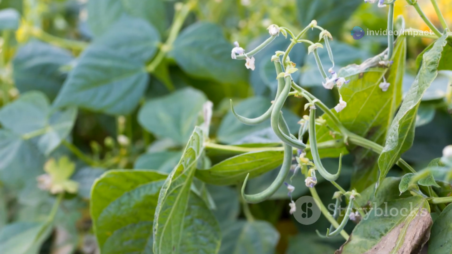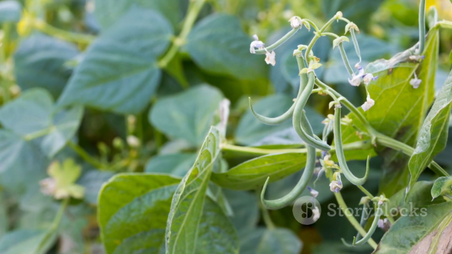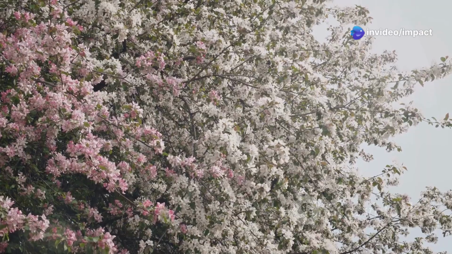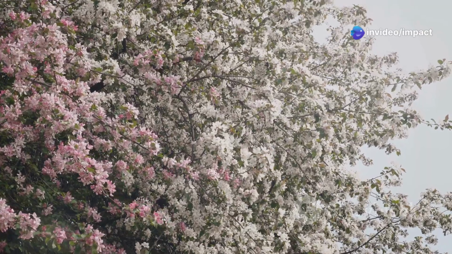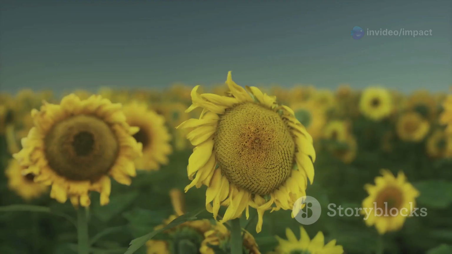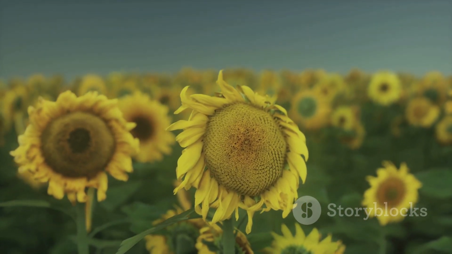We can look at families like Fabaceae, which includes legumes like beans and peas known for their nitrogen-fixing root nodules. Then there's Rosaceae, which includes roses, apples, and pears. Solanaceae, which includes potatoes, tomatoes, and peppers. And finally, Asteraceae, which includes sunflowers and daisies, the largest family.